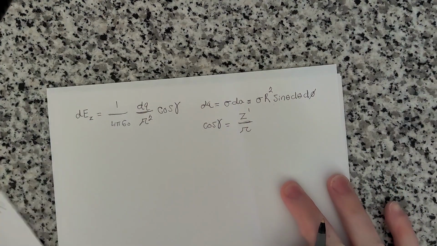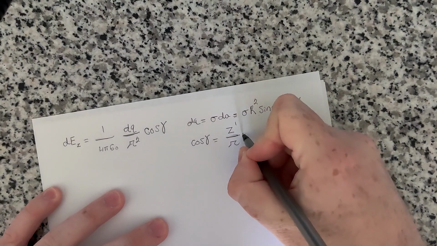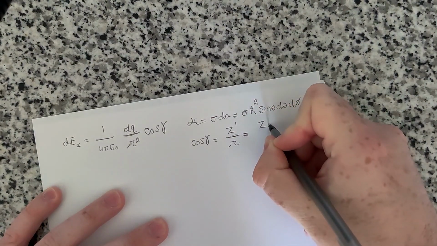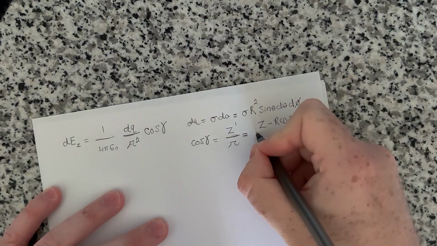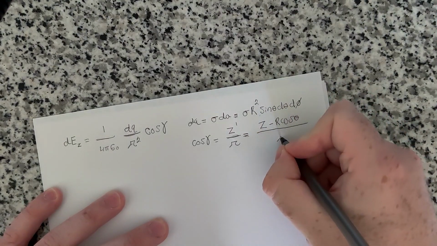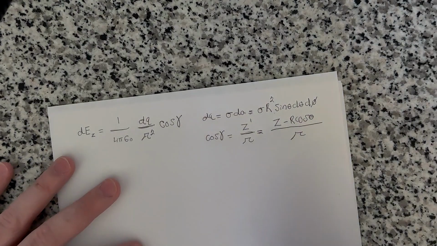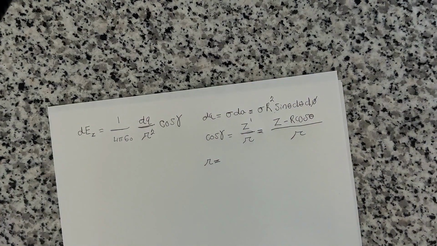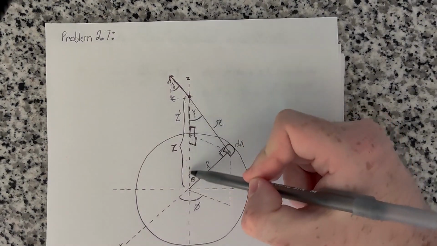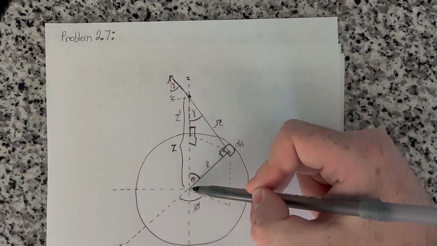So z prime is z minus r cosine of theta. So we have z minus r cosine of theta. I'm trying to make this geometrically as clear as possible. Over script r.